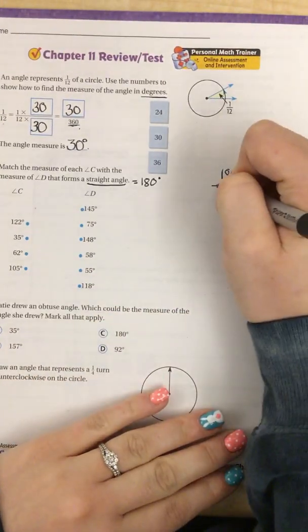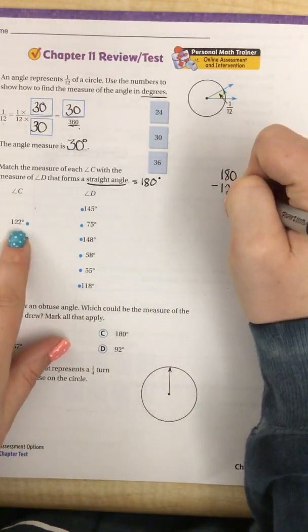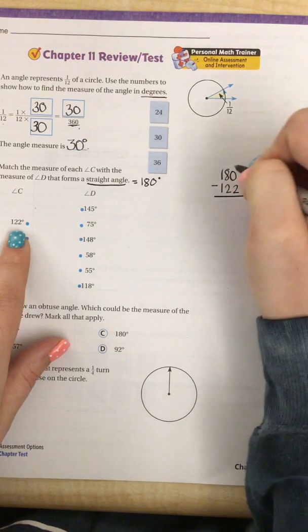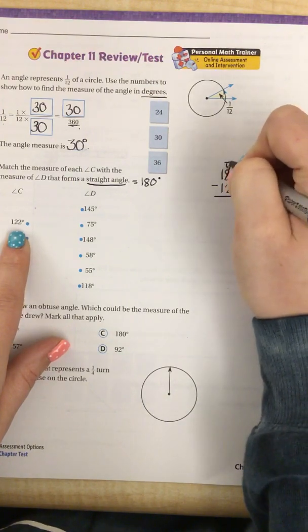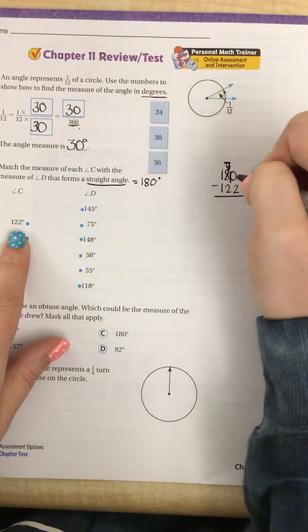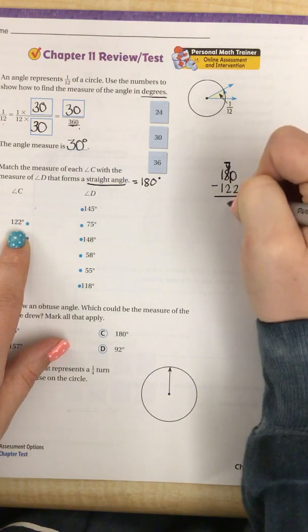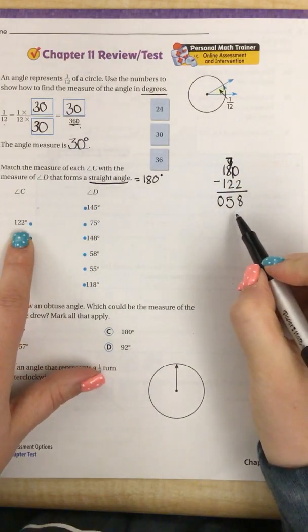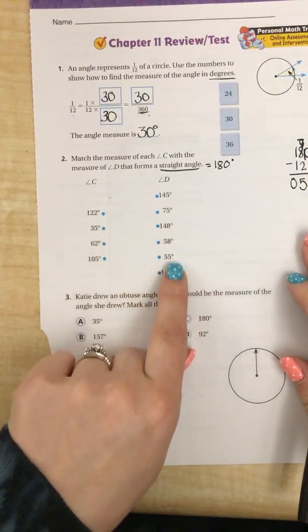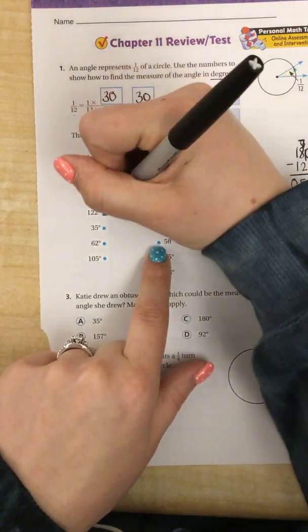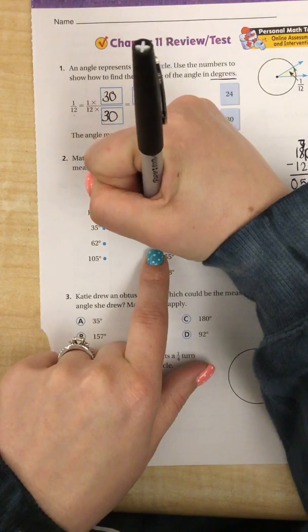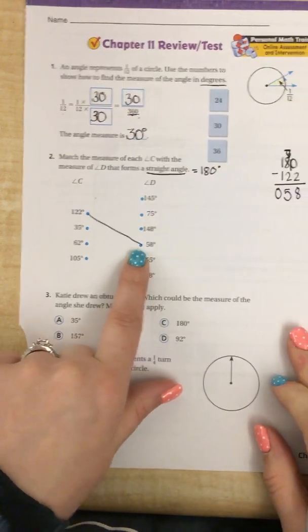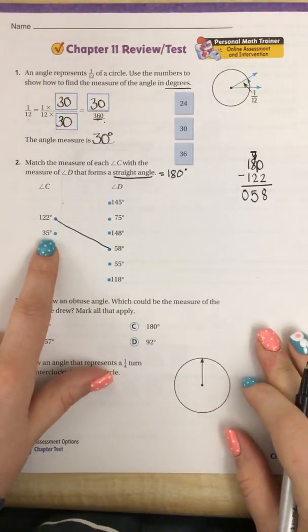180 subtract the first angle C, which is 122. And when I do the subtraction, I can do this. So 10 minus 2 is 8, 7 minus 2 is 5, 1 minus 1 is 0. So it's 58. So I can look on my angle D's and I see there's a 58. So I'm going to connect 122 to 58 degrees. And then I'm going to do the same thing with 35 degrees.